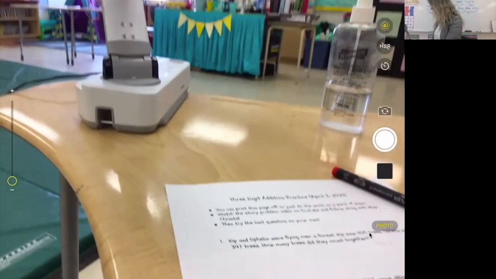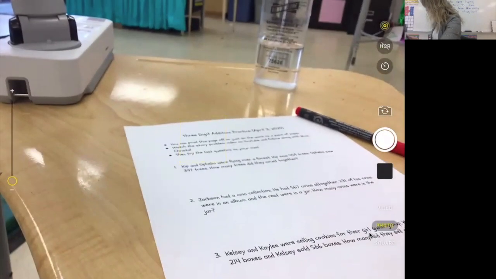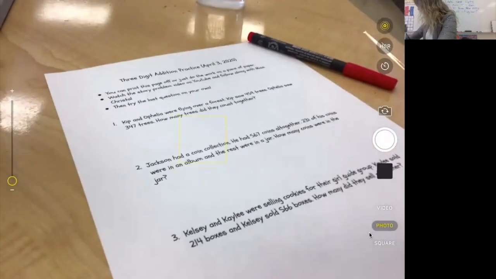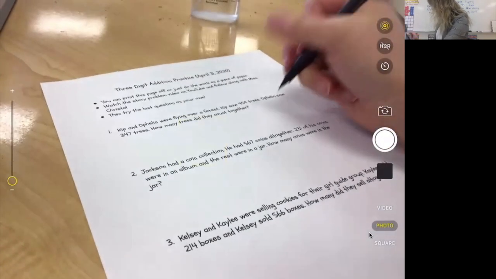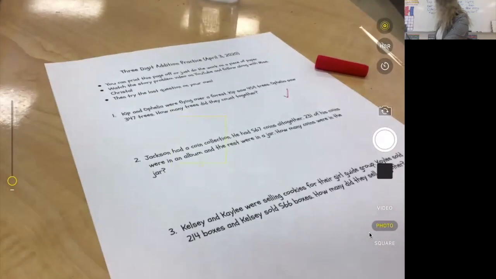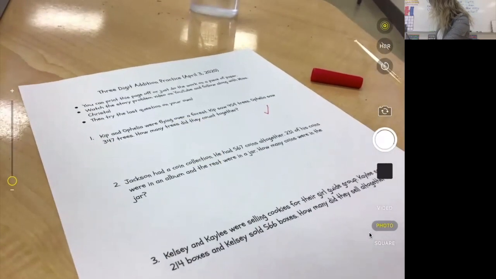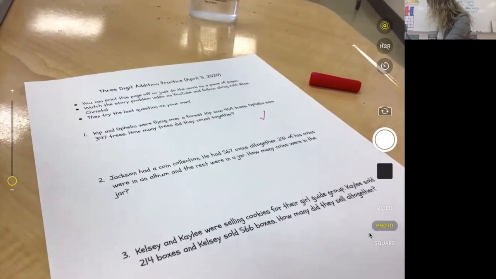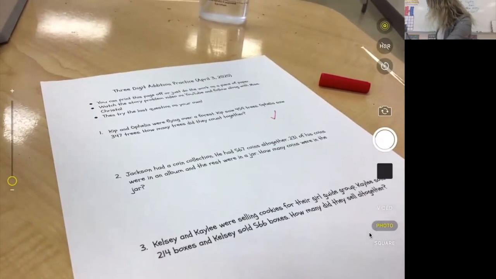Okay, so again, this is the sheet that is in the Google Classroom. It is sheet number 1 on April 3rd. So we did this first question together. We got it right. Now we're going to do number 2 together as well. So number 1, we have to read the question. So Jackson had a coin collection. He had 567 coins altogether. 231 of his coins were in an album, and the rest were in a jar. How many coins were in the jar?